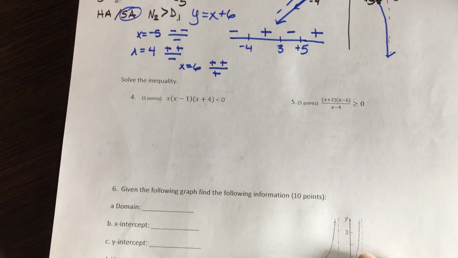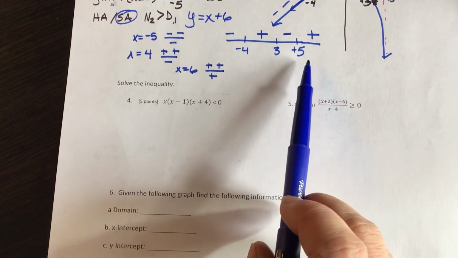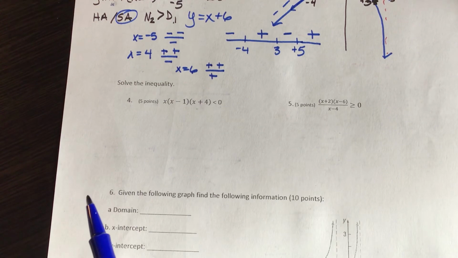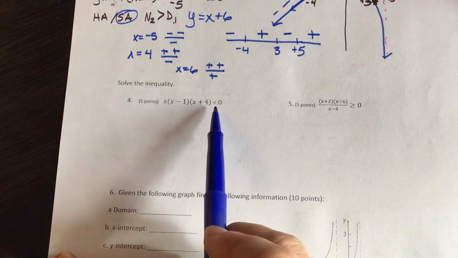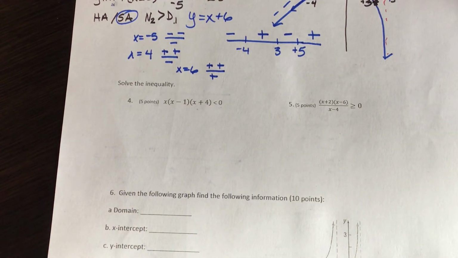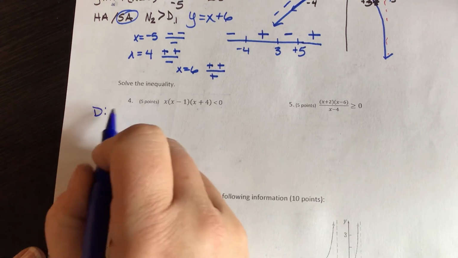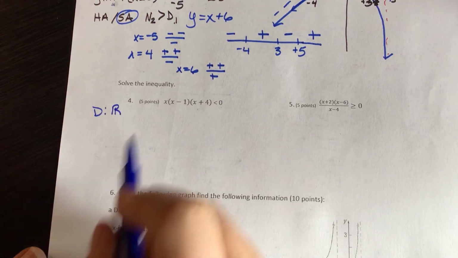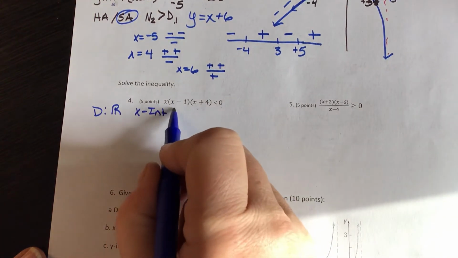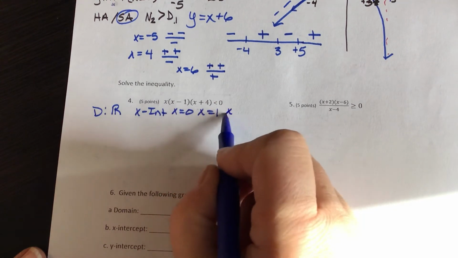On solving the inequalities, we're looking basically at the number lines. We don't have to make the graph. We just need to know where it is positive or negative, and looking at the sign. What are we looking for, positives or negatives? So my domain here is all real numbers, and my x-intercepts are at 0 and at 1 and at -4.